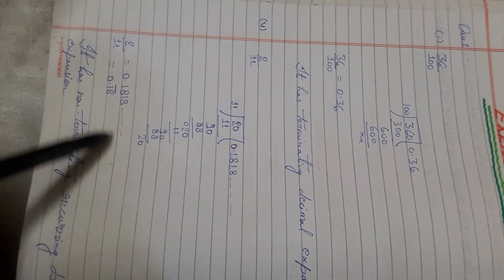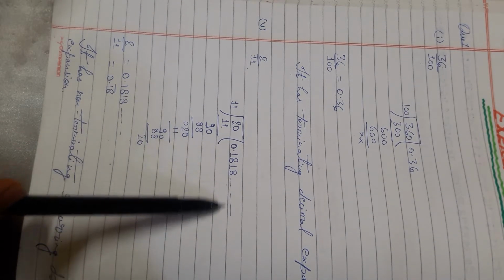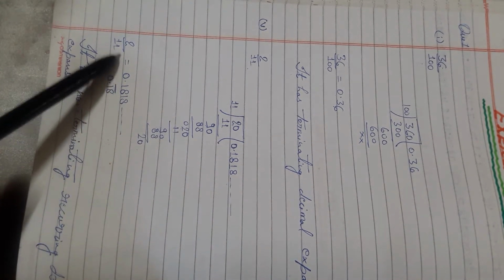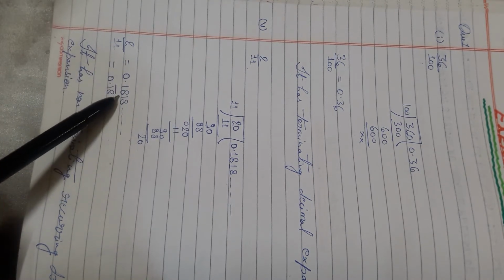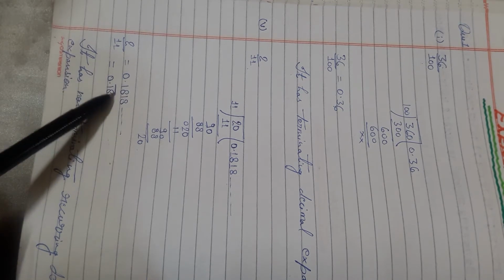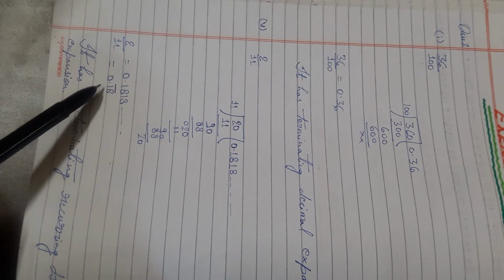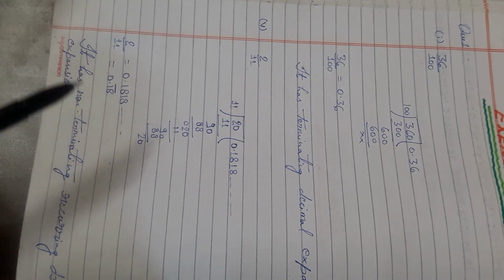It will not come 0 and it is repeating also, which means we can write 0.1818 and so on. So here 18 is repeating, so we can put a bar over them, that means we can put a bar on 1 and 8. And which kind of decimal expansion is it?